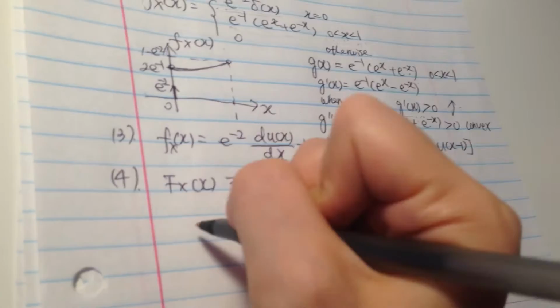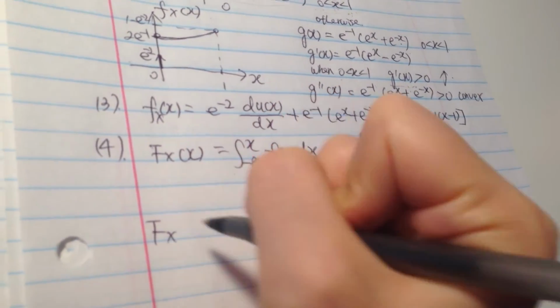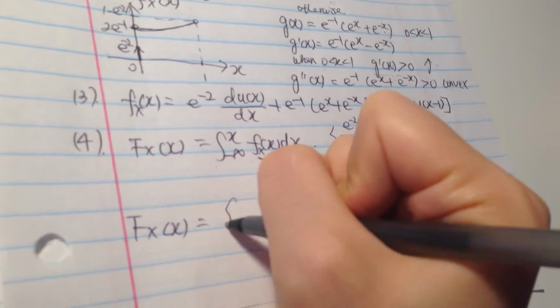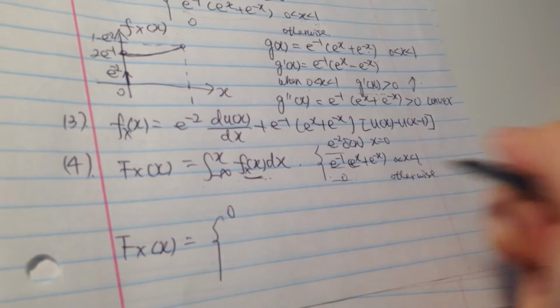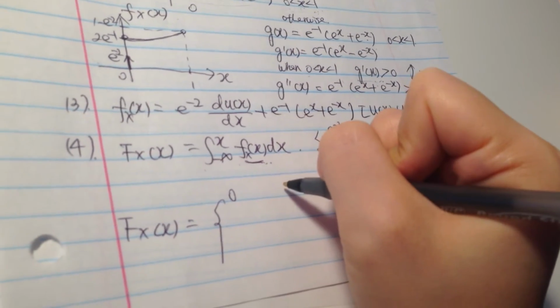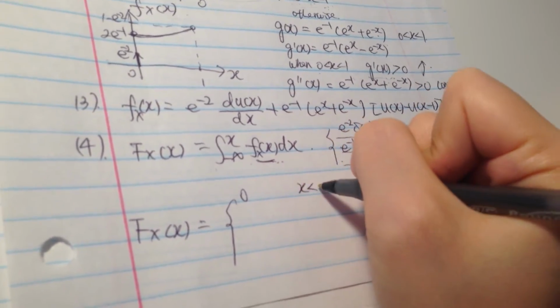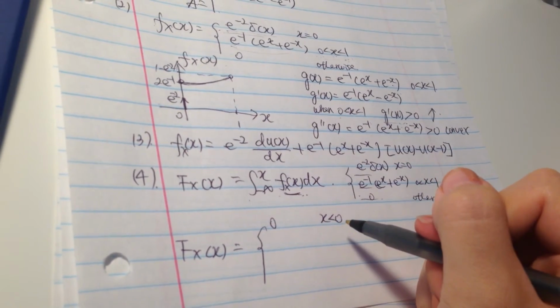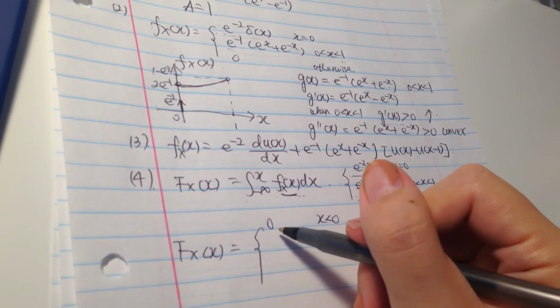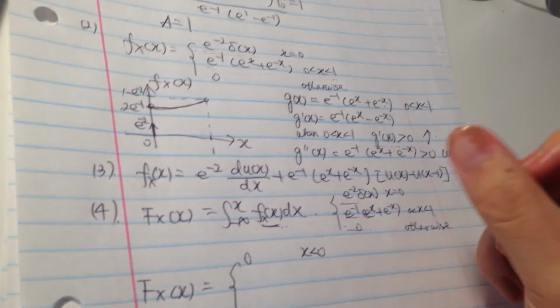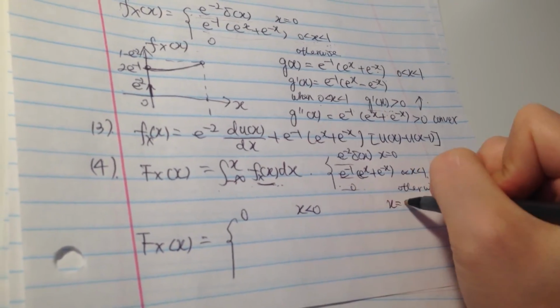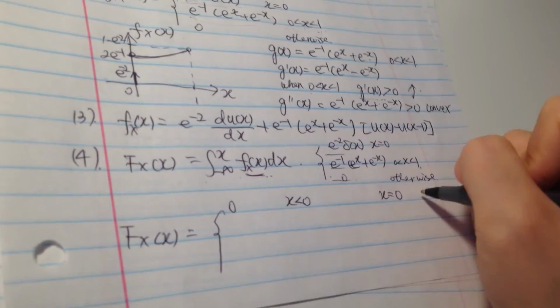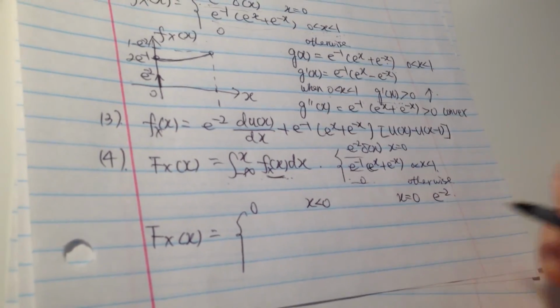So obviously we know that if x is smaller than 0, it would be 0. And if x equals 0, it would be this.